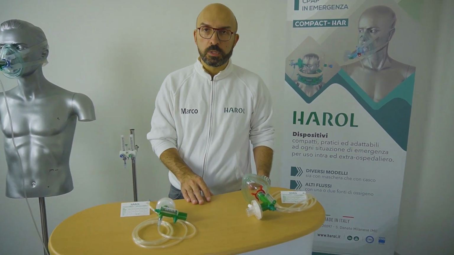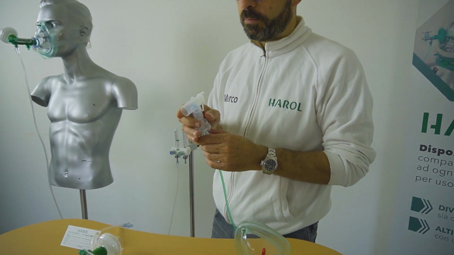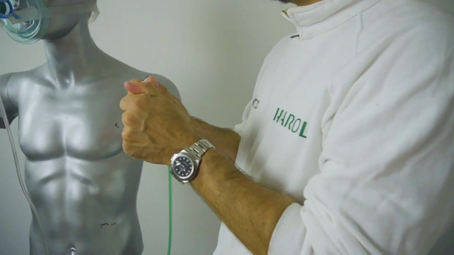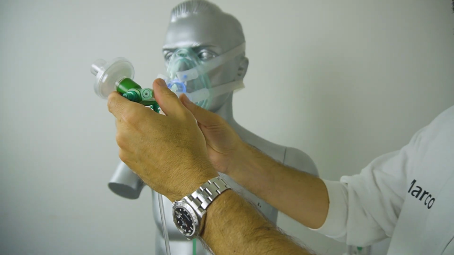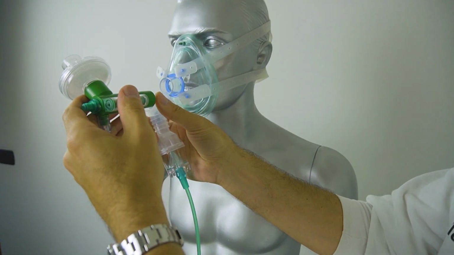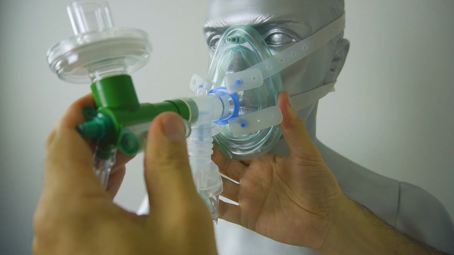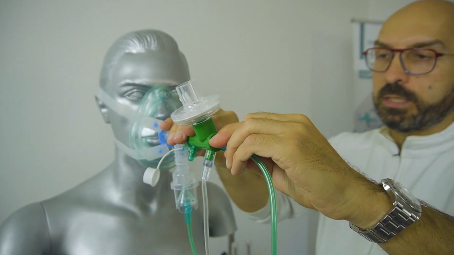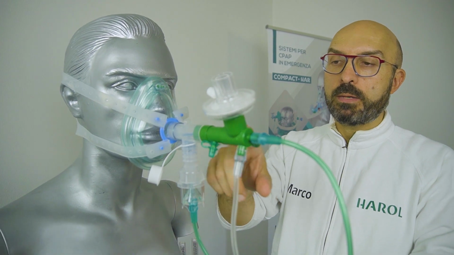A useful accessory is a drug nebulizer, which allows to administer an aerosol drug without the need of a separate oxygen source. It's mounted between the venturi and the mask. So with a single oxygen source, both PEEP and nebulizer drug are administered.